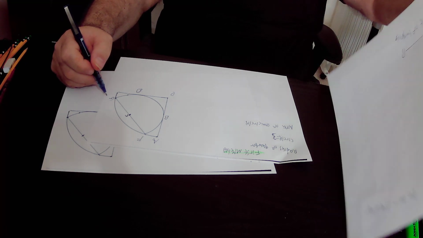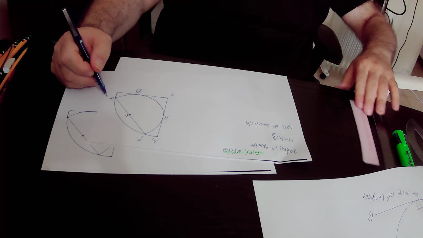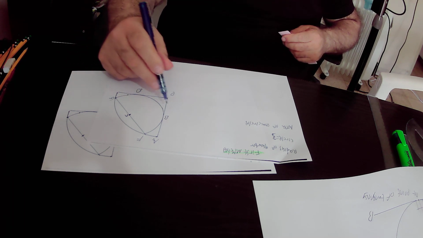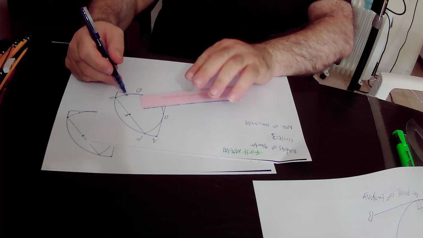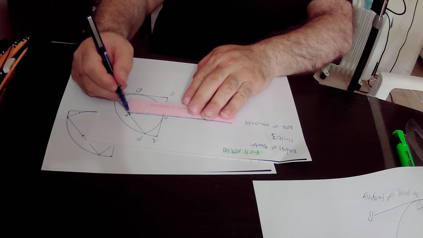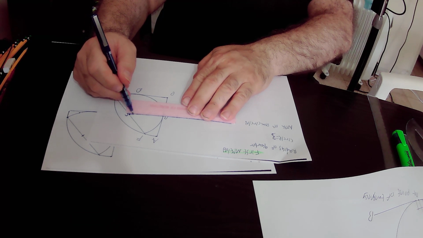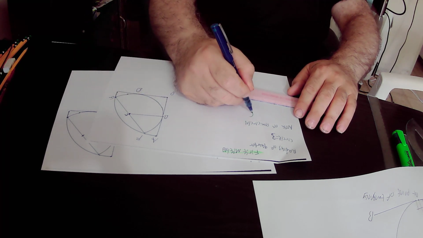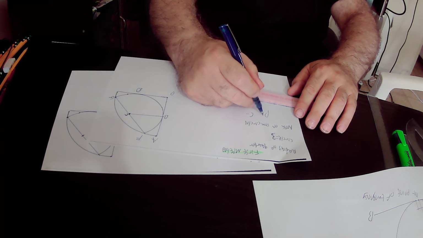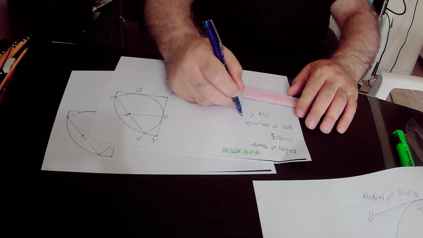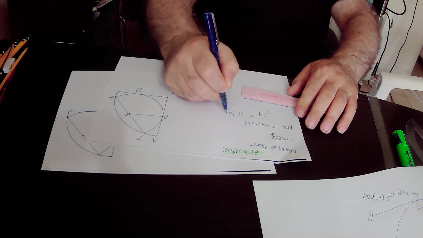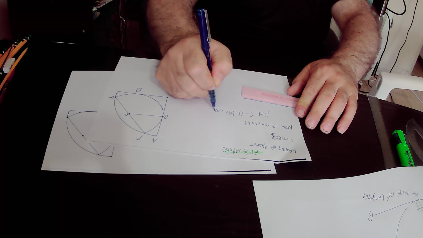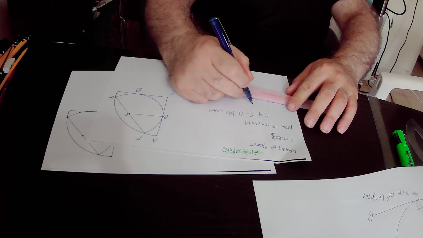Here we will connect point C and B together by a straight line. CB is the radius of the semicircle because it starts from point C. C is the center of the semicircle.